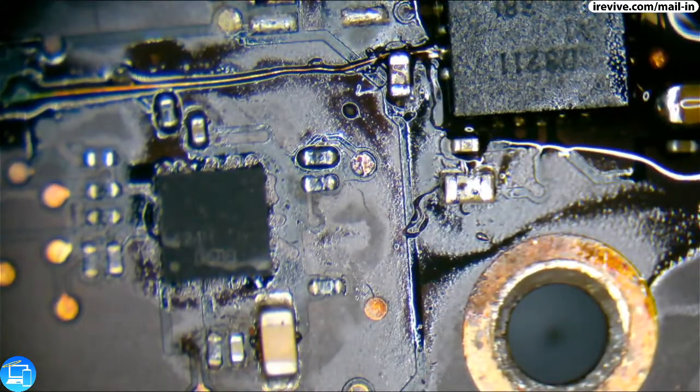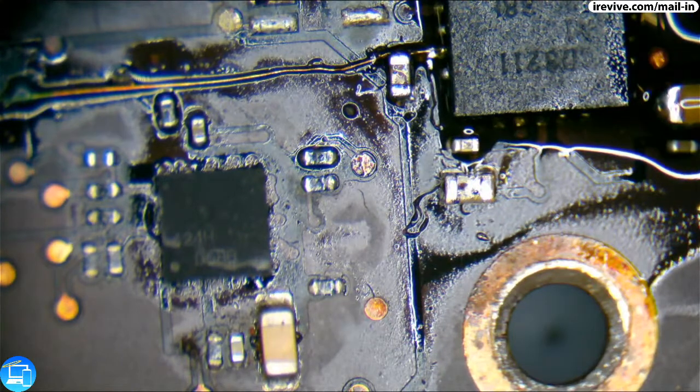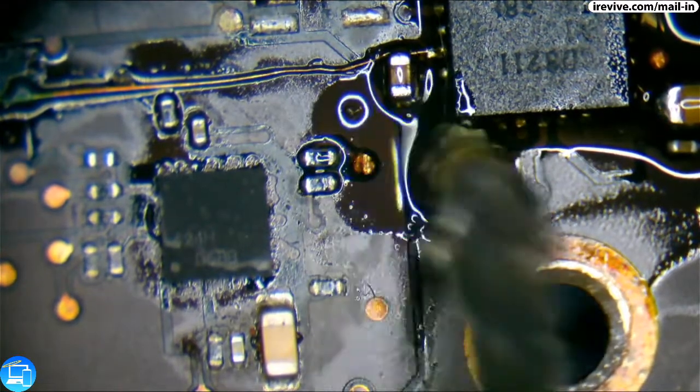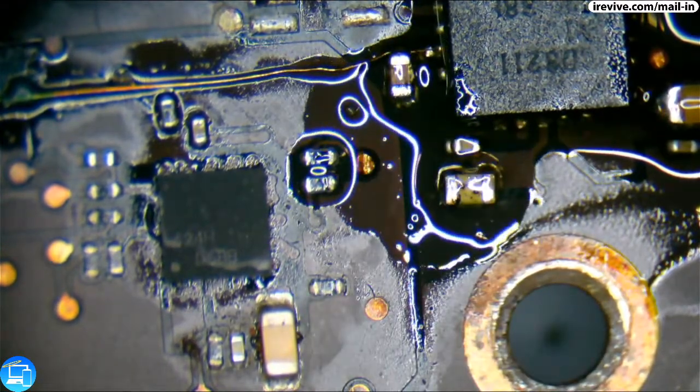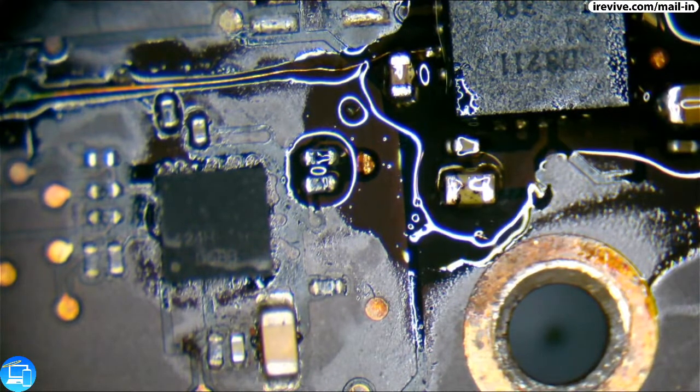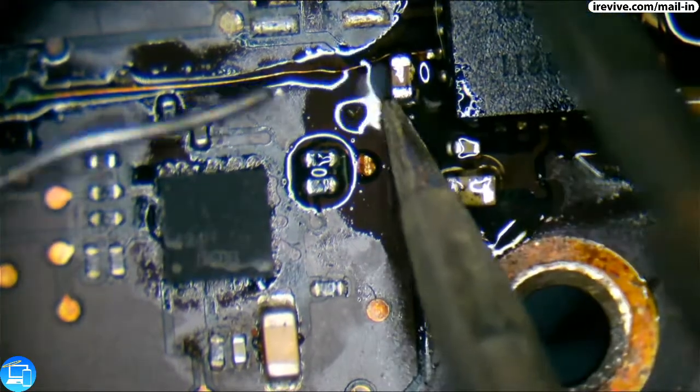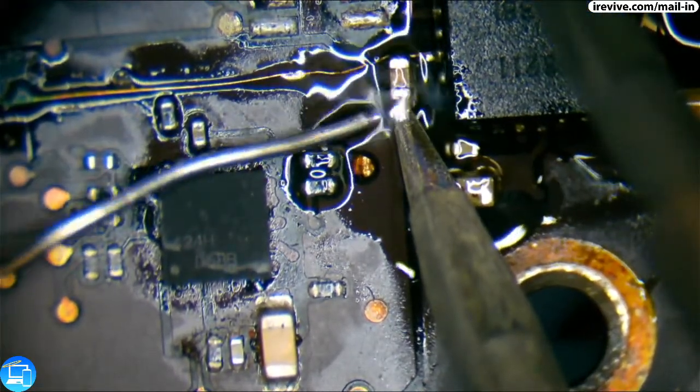Alright, so everything's kind of in place. Now to make it look pretty. Now that our board is kind of hot from where we last probed it, or heated it up with a rework station, we should be able to kind of touch this up with some solder and our micro tweezers.